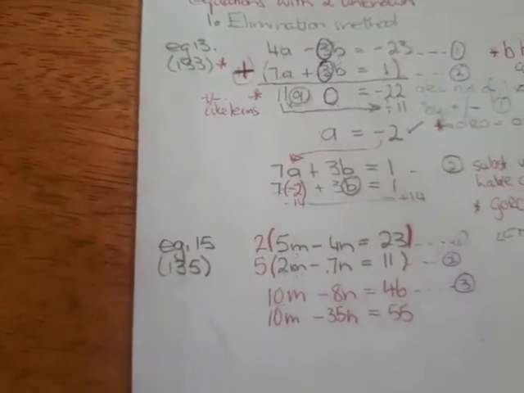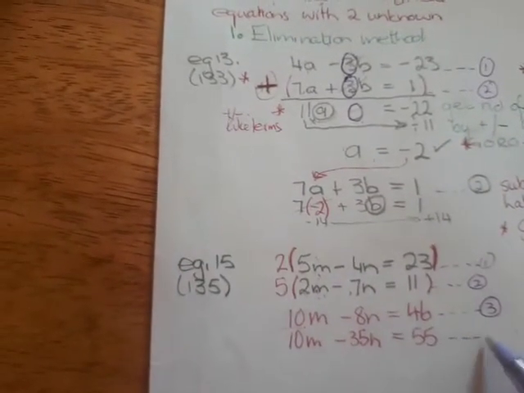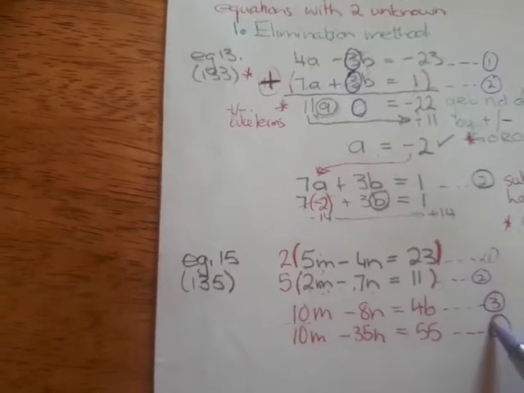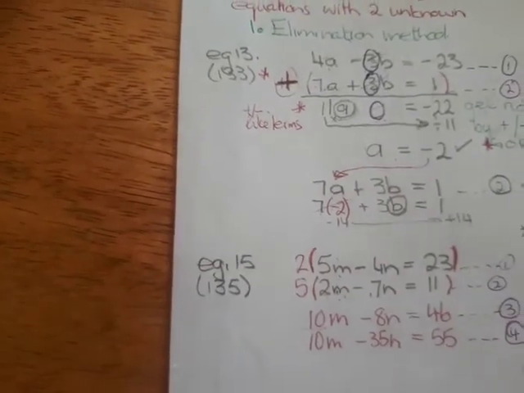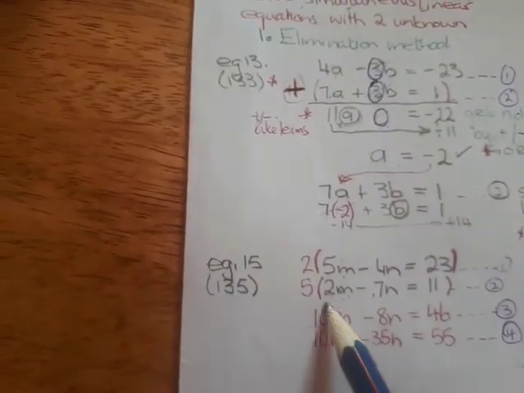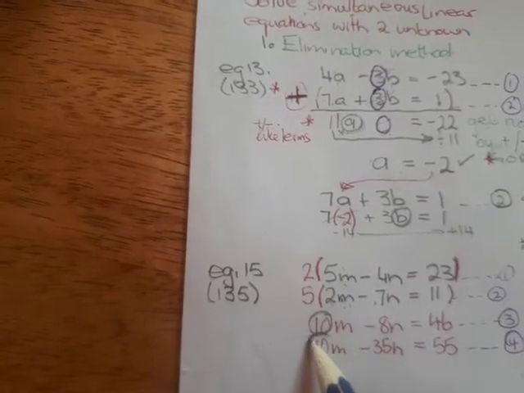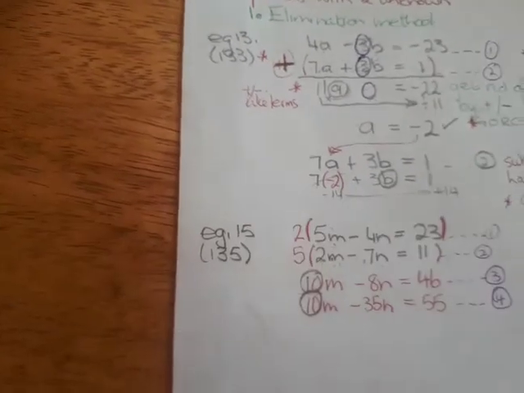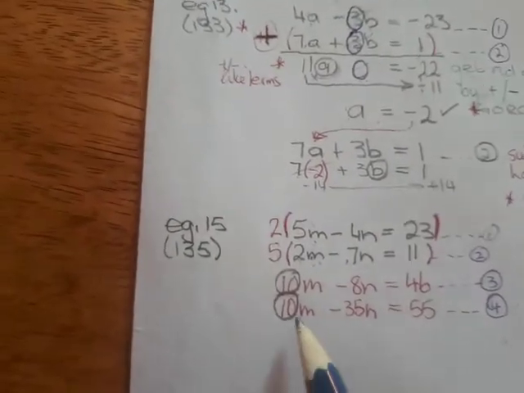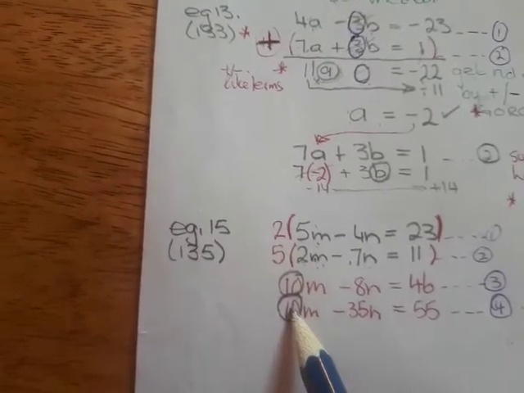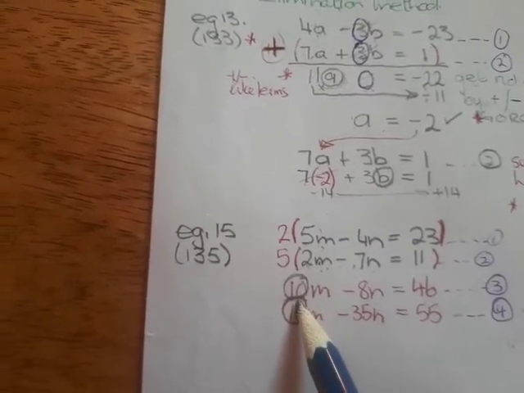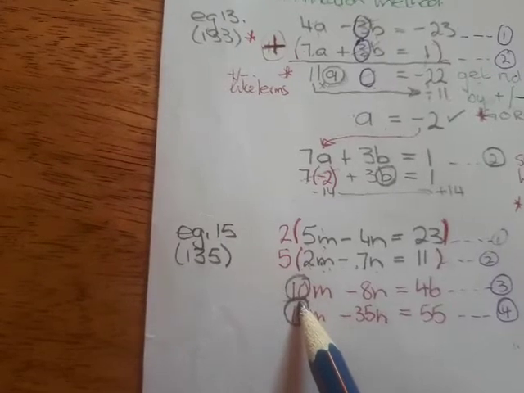So I now made that one equation 4. I did that so that my coefficient for one of the variables is the same, and remember, I need them the same so that I can eliminate that term.